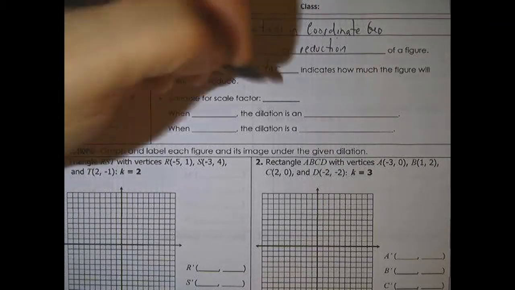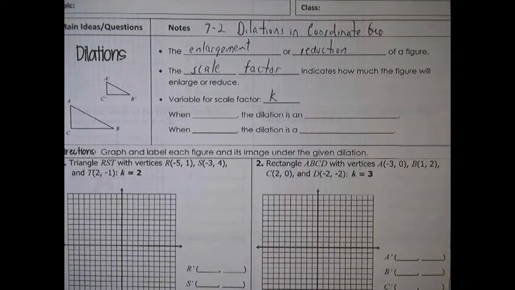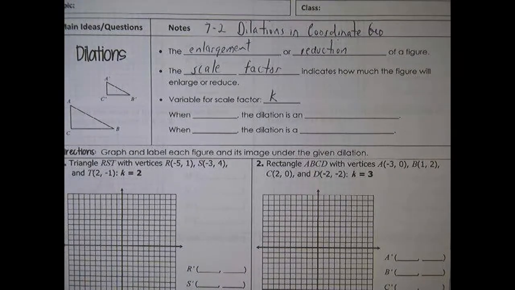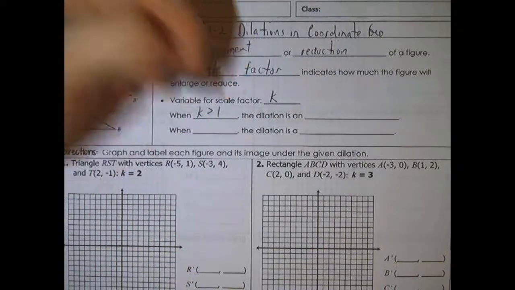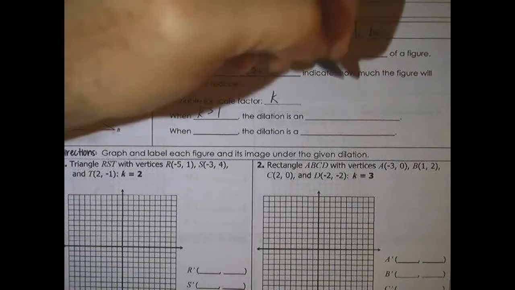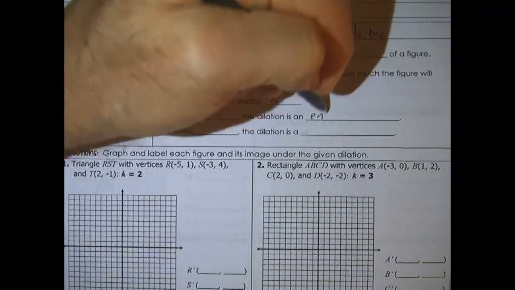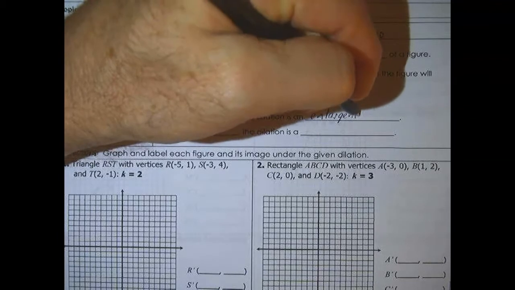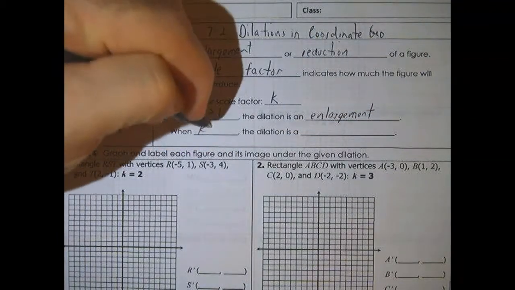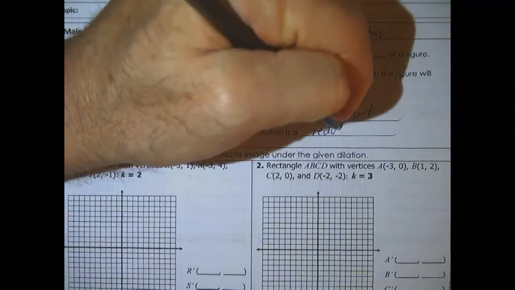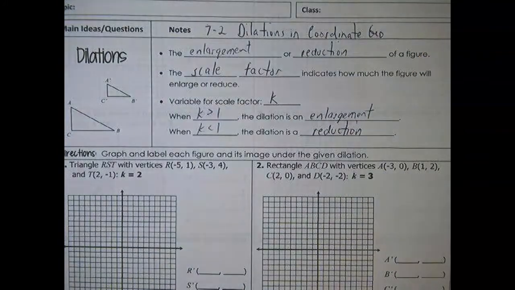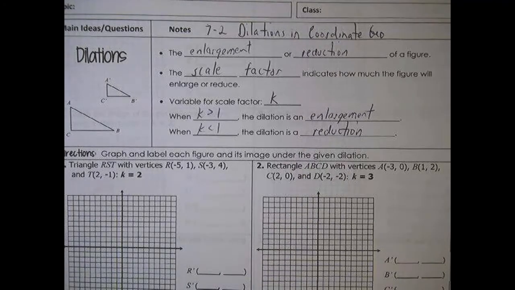And we usually use the letter K, not always, but usually, for the scale factor. And when K is greater than 1, then you're going to get an enlargement. The dilation is an enlargement. And when K is less than 1, then you're going to get a reduction. Okay, what if K equals 1? Well, if K equals 1, then it's not going to change the size, that's all. So we wouldn't even consider that a dilation.